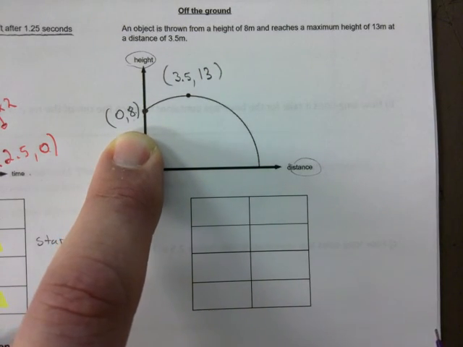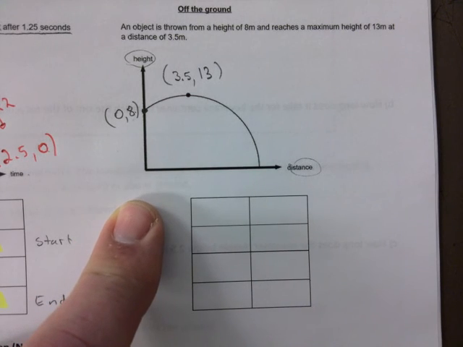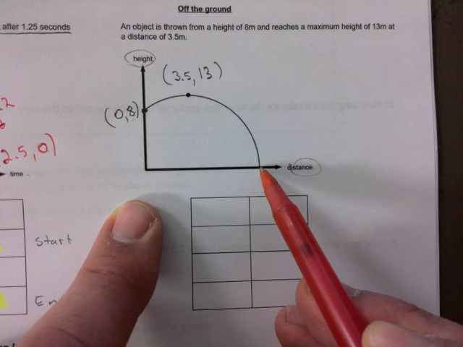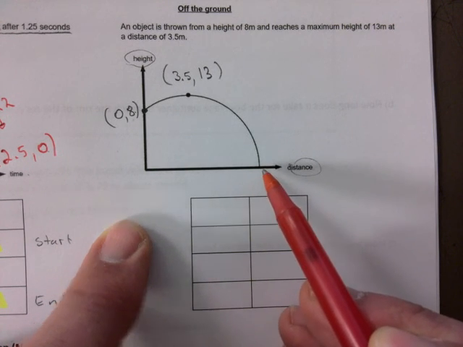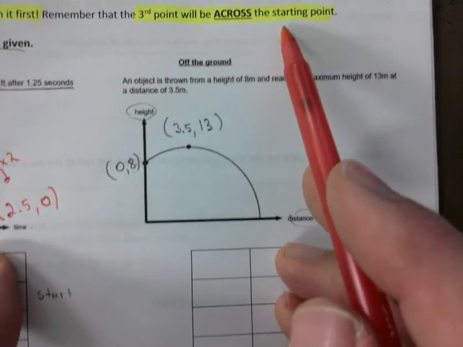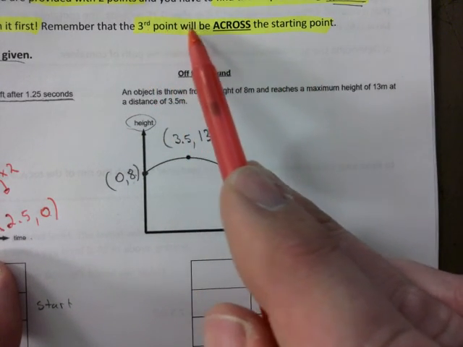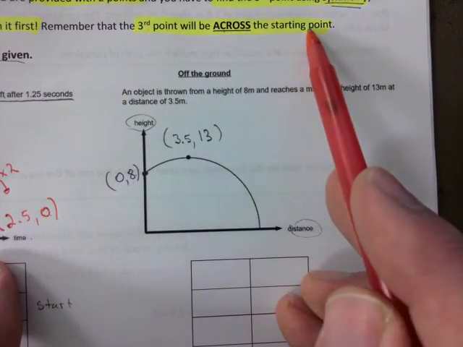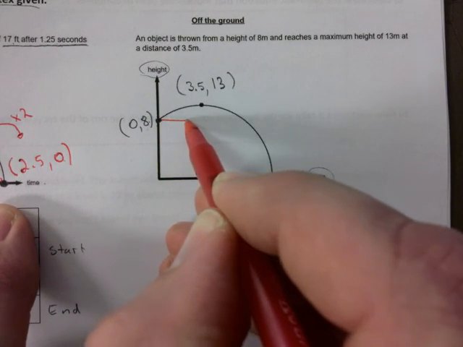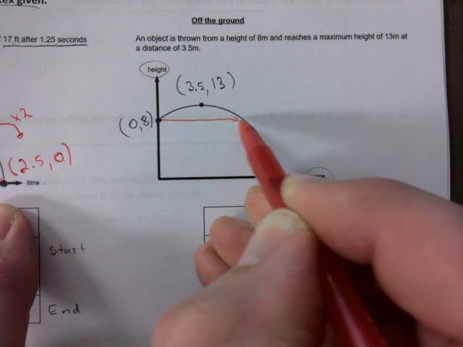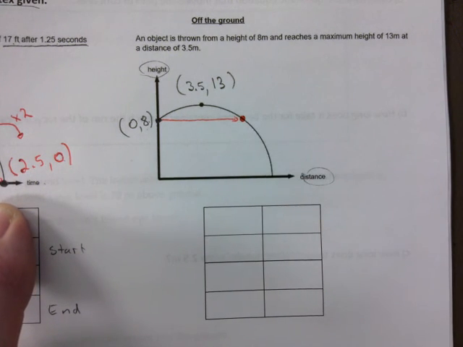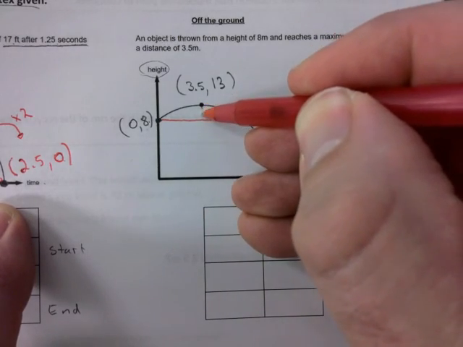Okay. And this is where the kicker comes in, guys. A lot of students go straight down to the x-intercept here and just like, this is my third point because you just told me that it's there. But remember what I told you to highlight? The third point will be across the starting point. So you basically go across like that, same height, and you put the point right there. And you use symmetry again.